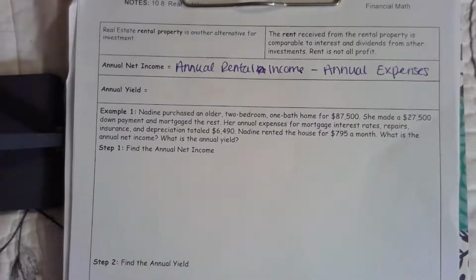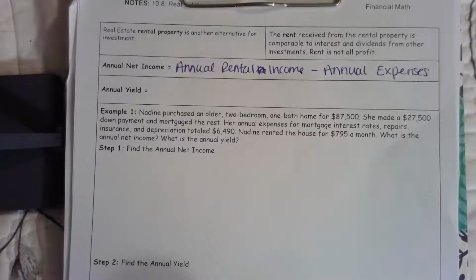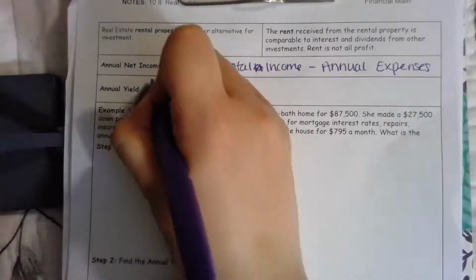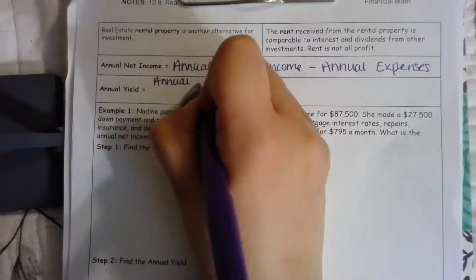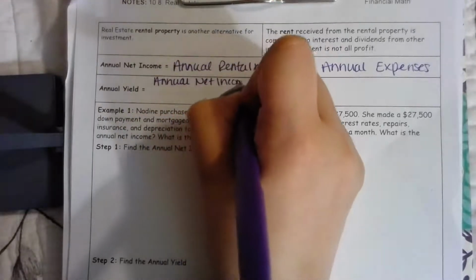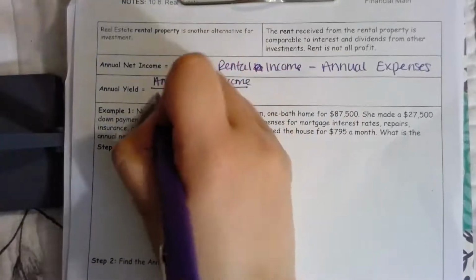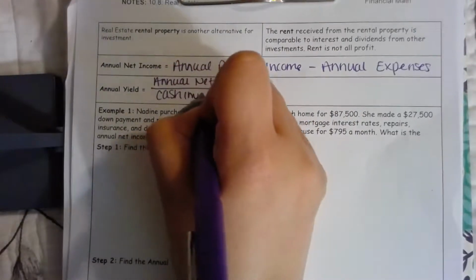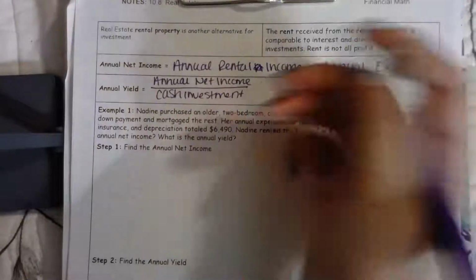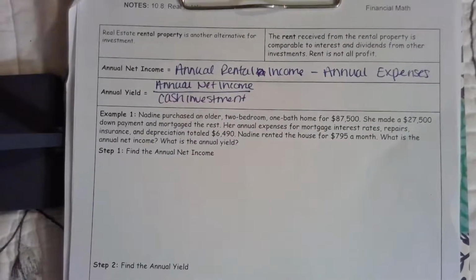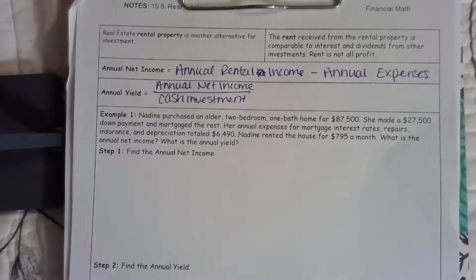And then, like all investments, you want to know your annual yield. To find that, you take that annual net income and divide it by your cash investment. So how much you're making off renting this, divided by how much of your money you put in it. One thing I will warn about: that cash investment isn't how much the house cost. It's literally how much money you put down.